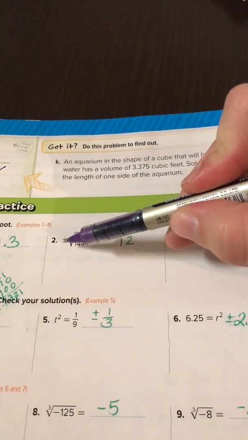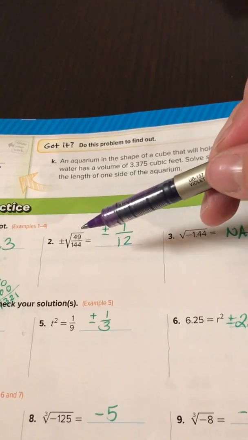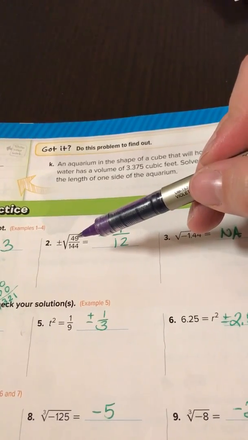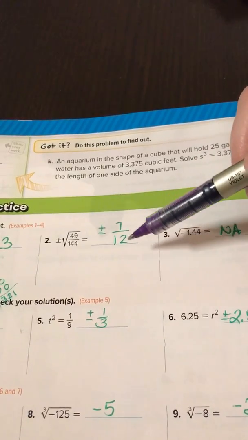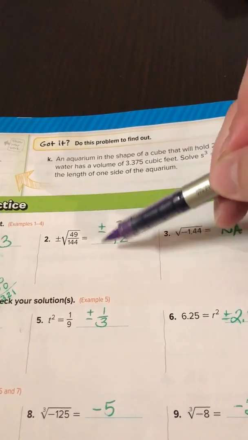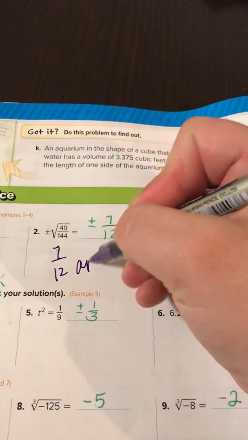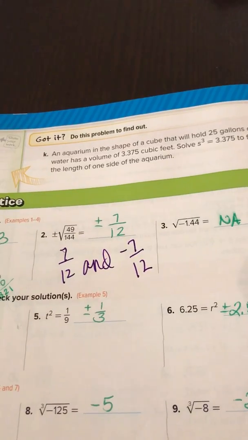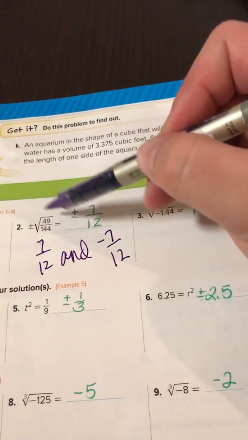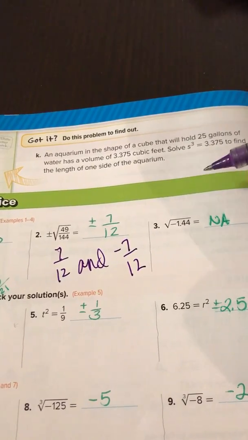If you have a plus and a minus sign, both answers would be correct. So you would have the square root of 49 is 7, and the square root of 144 is 12. And so your answer would be both positive 7 over 12 and negative 7 over 12. Both of those are the answer when I take the plus minus square root of 49 over 144.